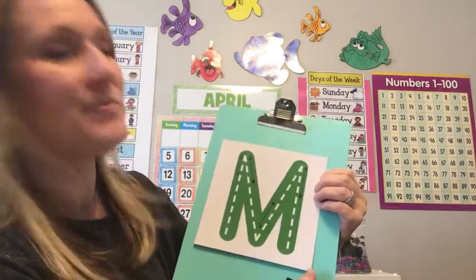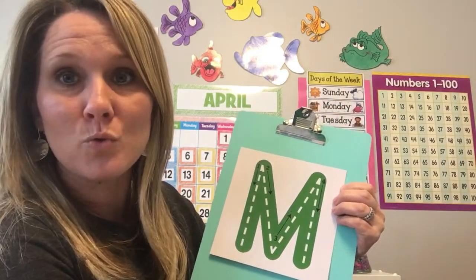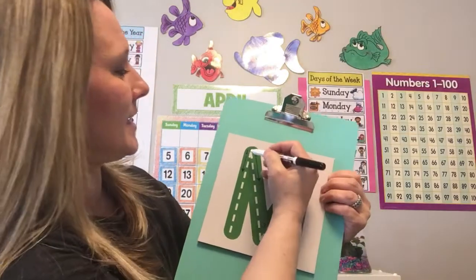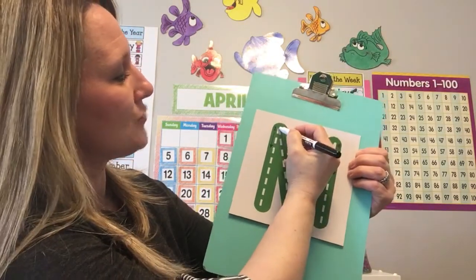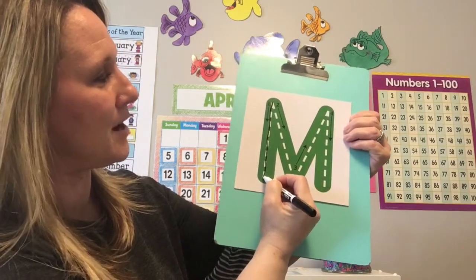So for the letter M, there are a couple of different ways that you can write the letter M, and I will show you both ways. One way that you can write the letter M is by starting with a straight line, one that looks just like the letter L, from the top of the upstairs to the pink carpet.